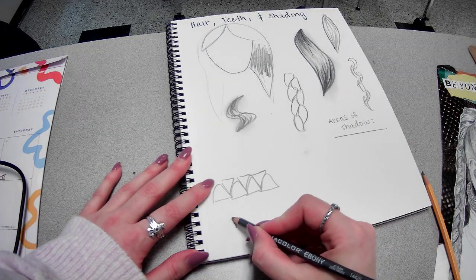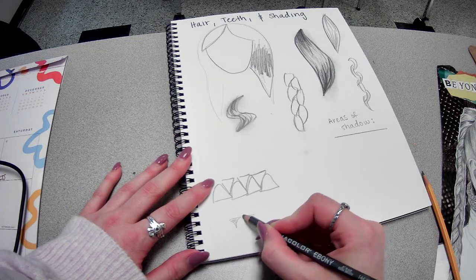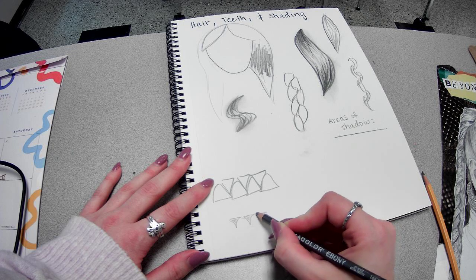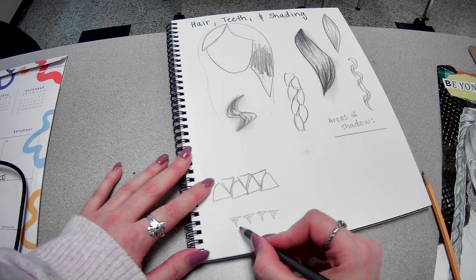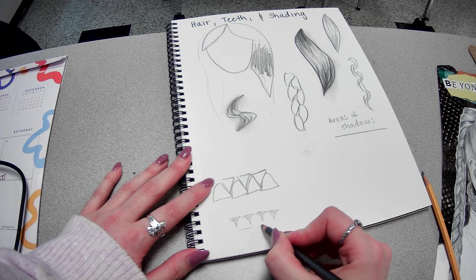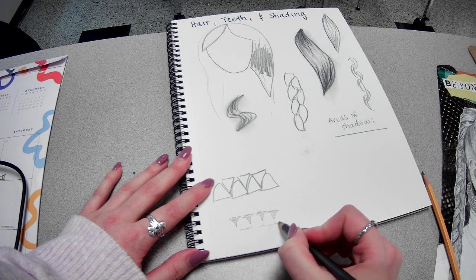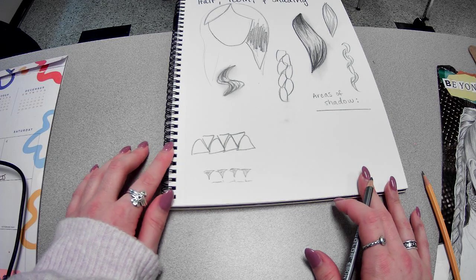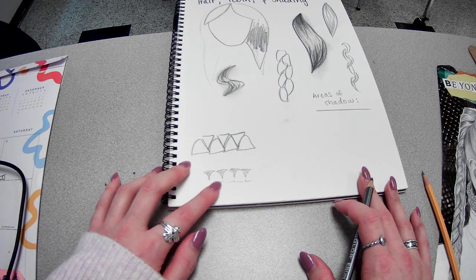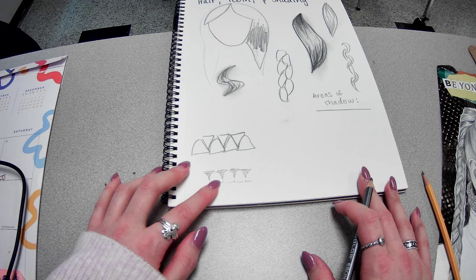So you're basically shading upside down triangles to give the illusion of teeth. And sometimes you'll see a little line at the bottom. So I would focus more on the shadows.